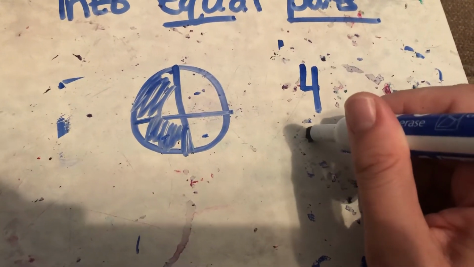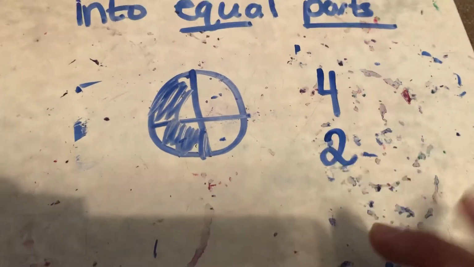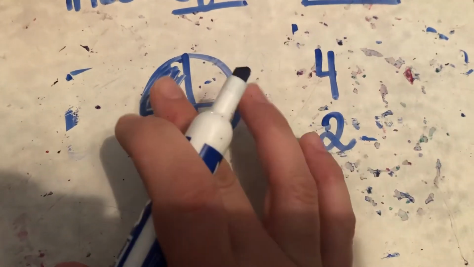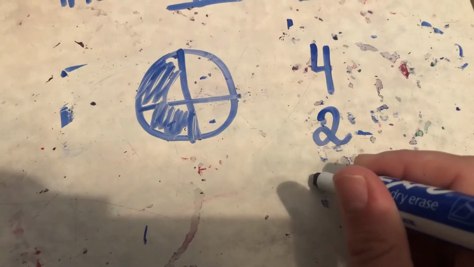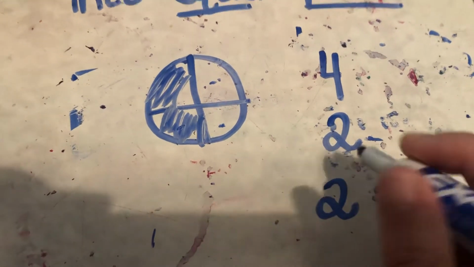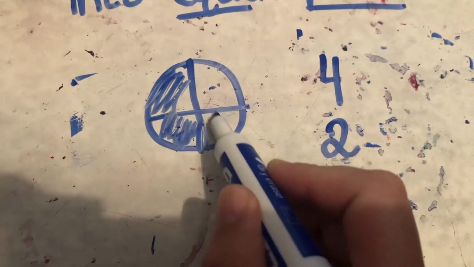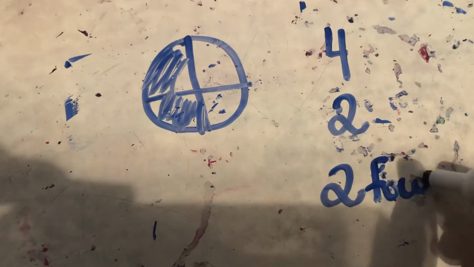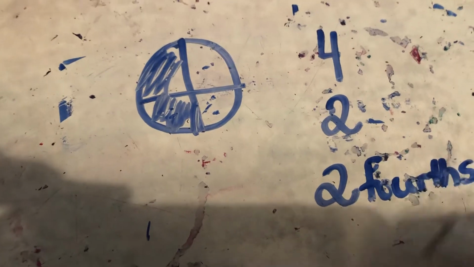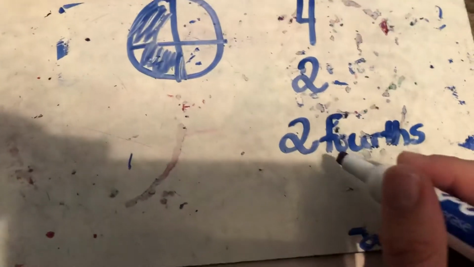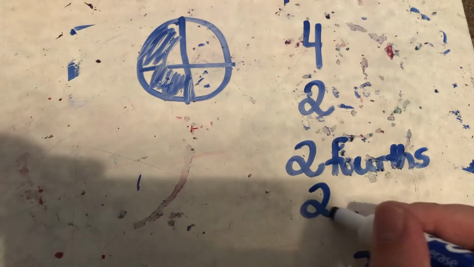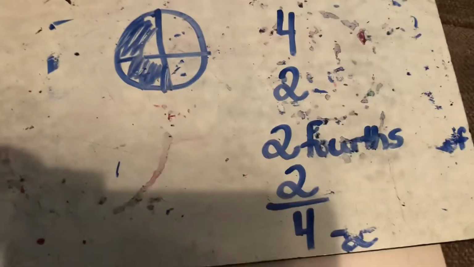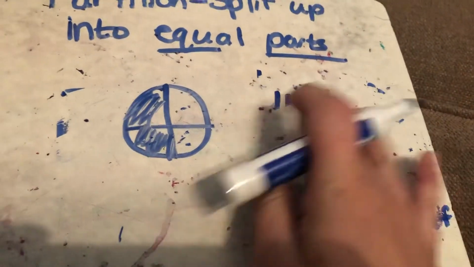Okay, how many are shaded? 2. All right, unit form. Okay, so you're going to take the total number of parts shaded, so you're going to write that in a number, so 2. Now, what did we partition this into? Well, fourths, so 1, 2, 3, 4, fourths, so 2 fourths. Okay, and then your fraction form, well, there's 2 shaded, that's my numerator. Draw my line, and then fourths, that's my denominator. Okay.